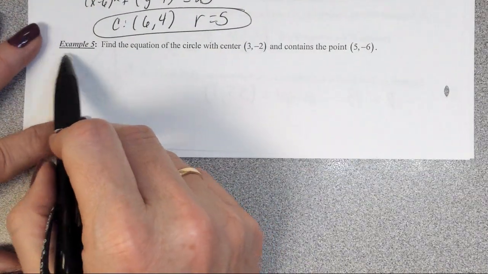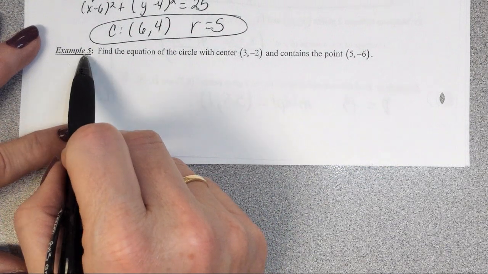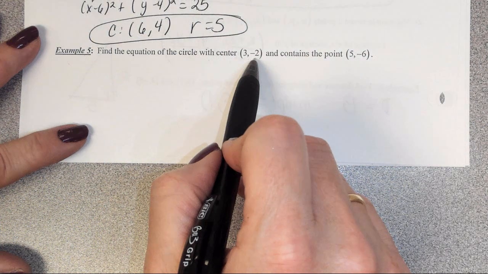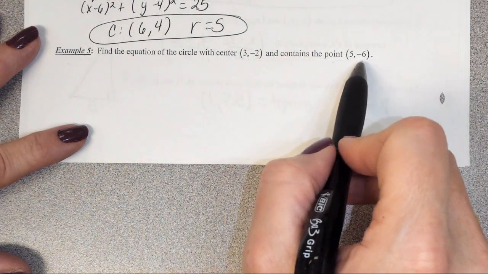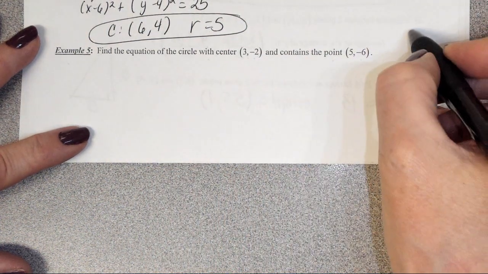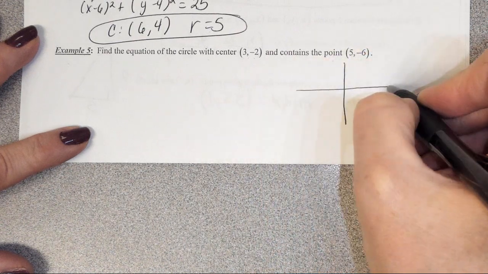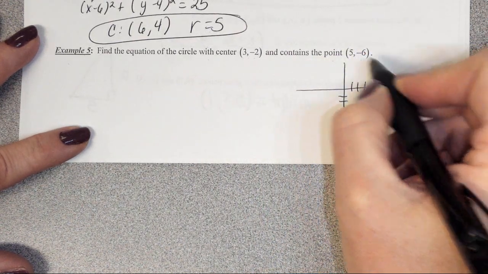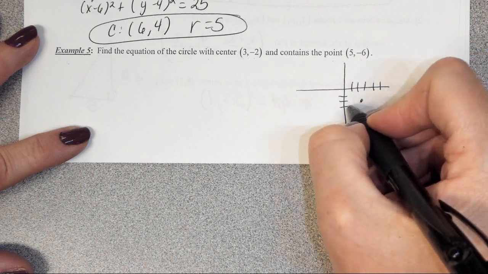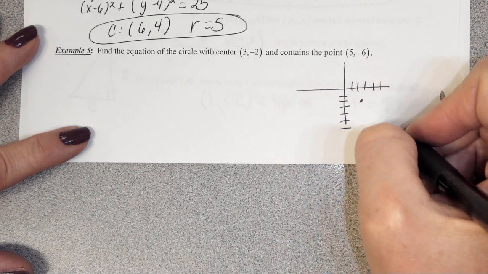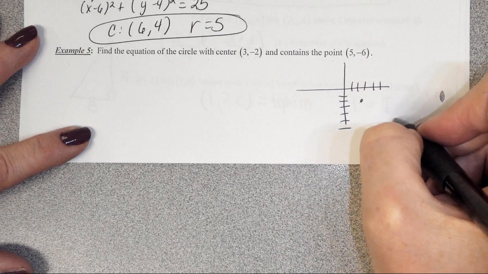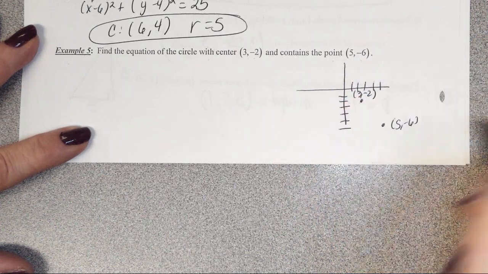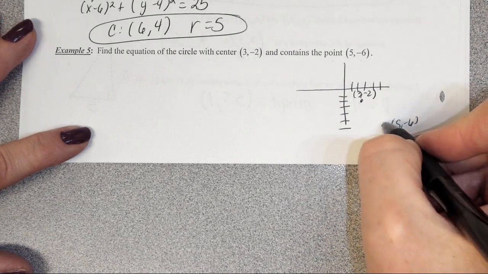All right, let's look at the next one now. Example 5. Find the equation of the circle with a center of 3, negative 2 and contains the point 5, negative 6. Here's what we're looking at. Here's the center, 3, negative 2. A point on the circle is at 5, negative 6, which is right here. And I want to know the equation for this circle.